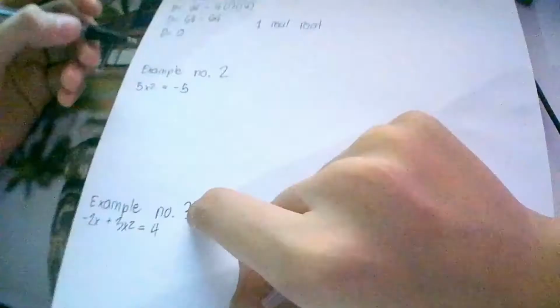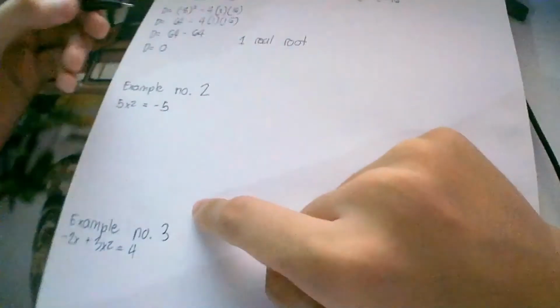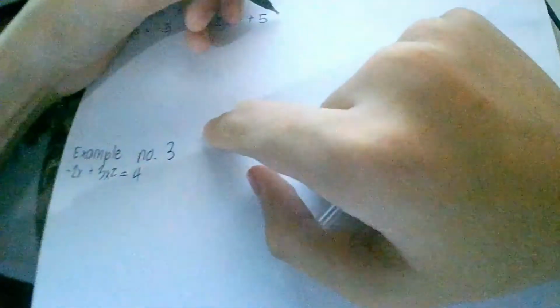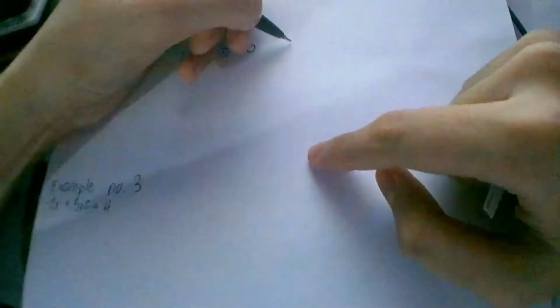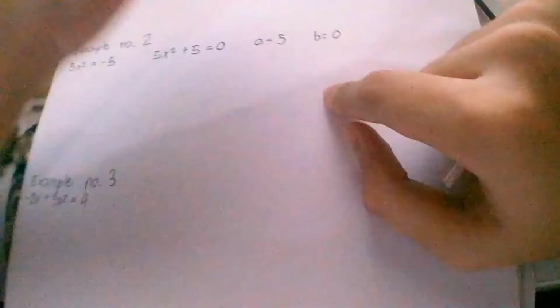For example, number 2. If it is not in standard form, you will change it to standard form first, so you can get the value of a, b, and c. So, 5x squared plus 5 equals 0. Now we will get the value of a, b, and c. For a is equal to 5, b is equal to 0, and c is equal to 5.